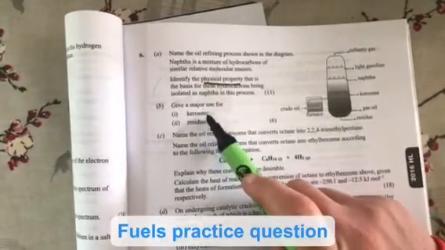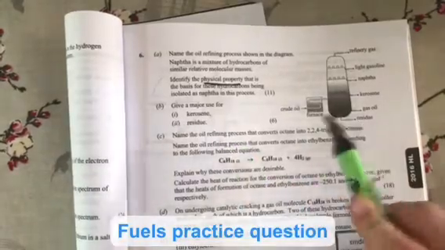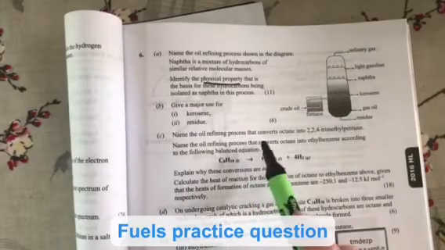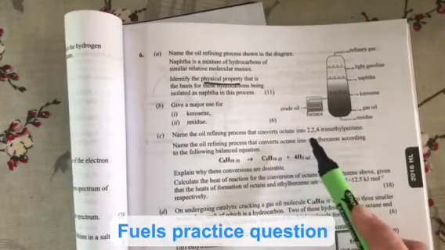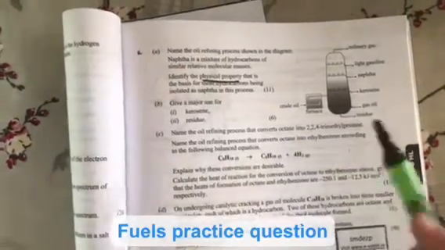Give a major use of kerosene. So kerosene is aircraft fuel, and then the residue at the bottom is used to build roads. It forms a tar-like substance. Name the oil refining process that converts octane into 2,2,4-trimethylpentane. Okay, so let's have a little look at this.